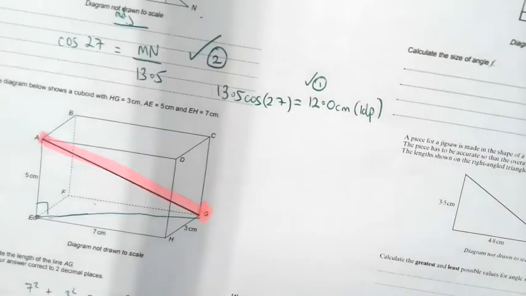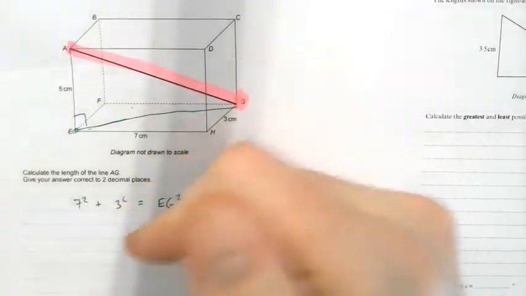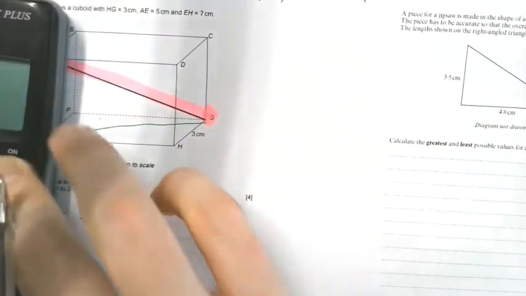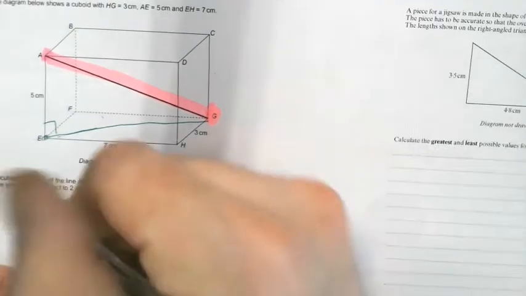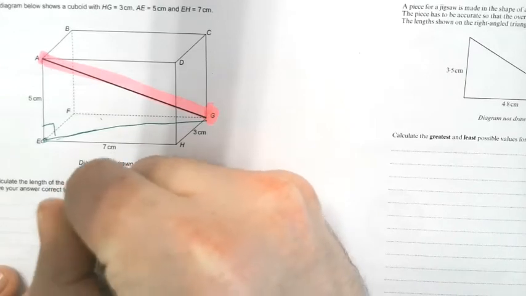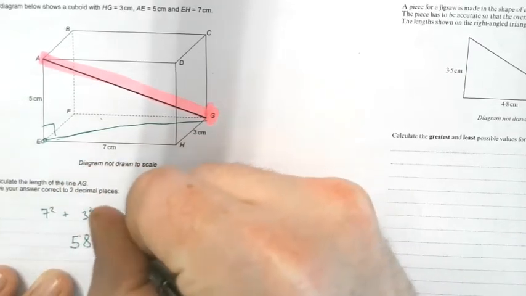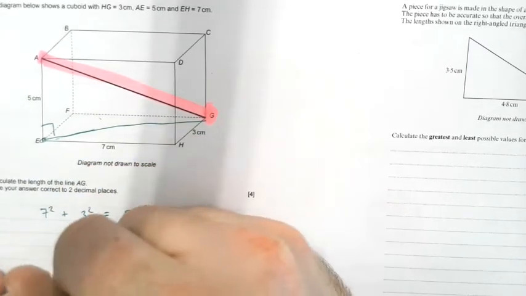My fault. Now, you've got 2 ways of doing this, right? The best way to do this is just literally stick it into your calculator. 7 squared plus, was it 3 squared? And you're going to get root 58 eventually. But I would definitely make this statement here that 58 equals EG squared, and then root 58.